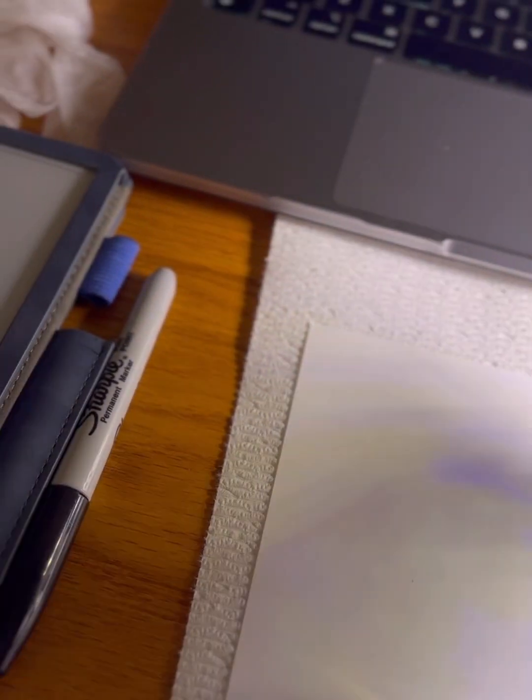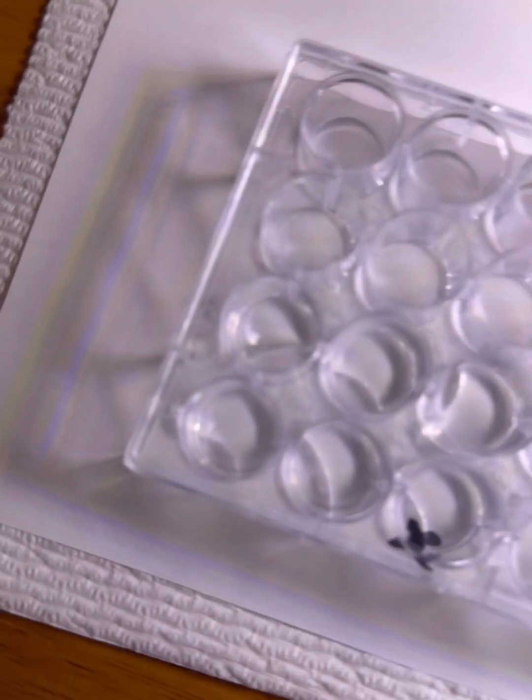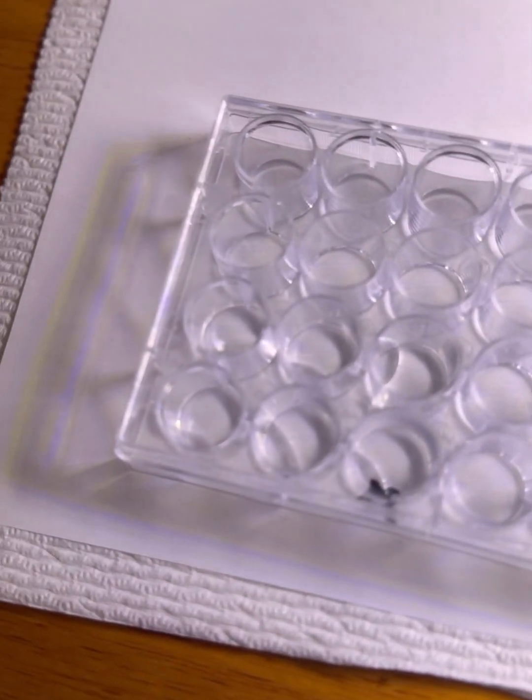So, let's open the sodium thiosulfate. And we'll add 8 drops into each of these 6 wells.